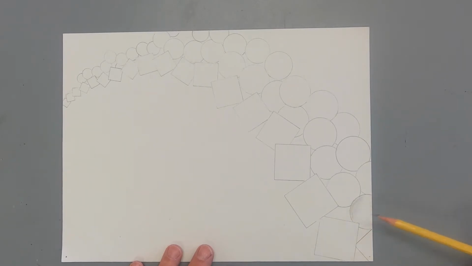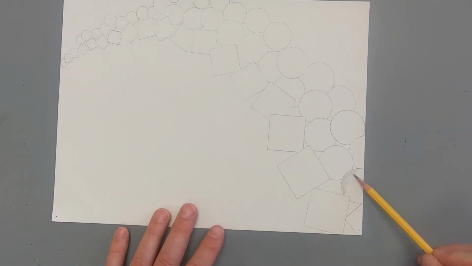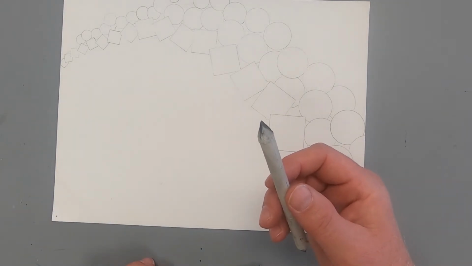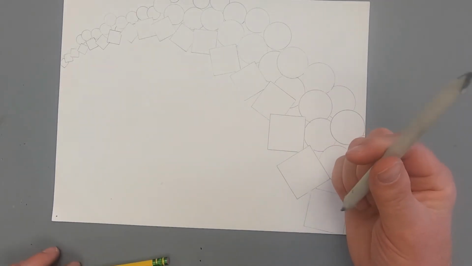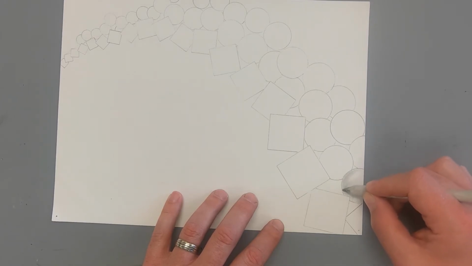And we're just going to kind of come through and shade these. It doesn't have to be as precise as with the other ones. In each one, we kind of want to have a little bit of a highlight, but it's not going to be as big as it was with the sphere. Now I think what I'm going to do for this project is use a blending stump. What a blending stump does is it allows you to shade and smooth out all of your shading in here.